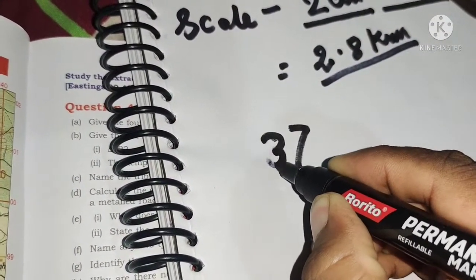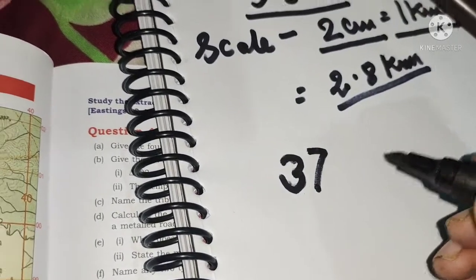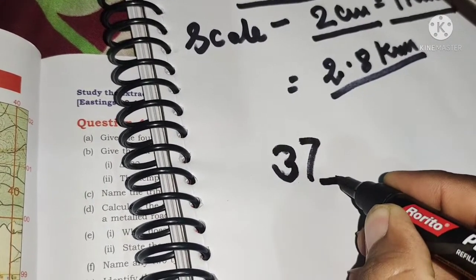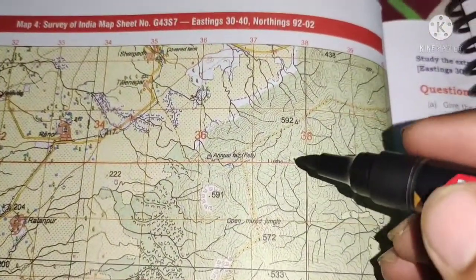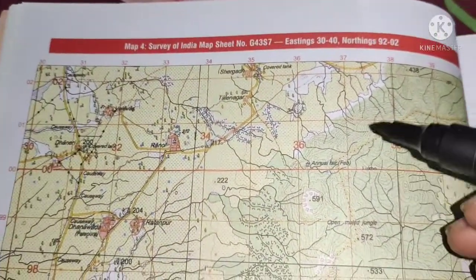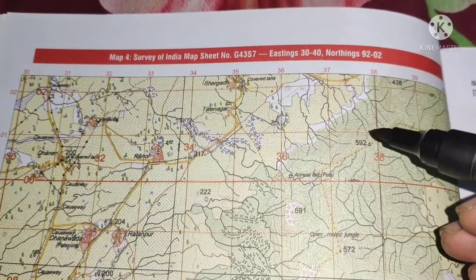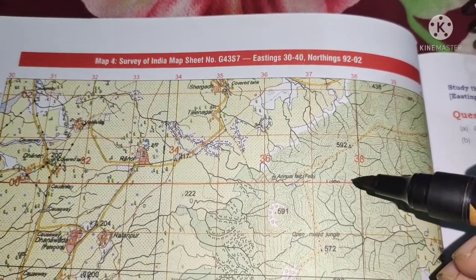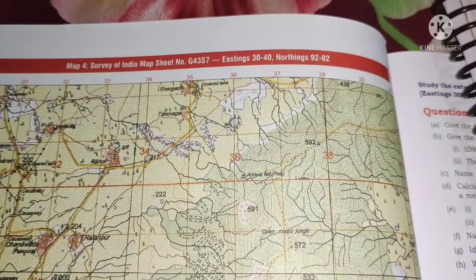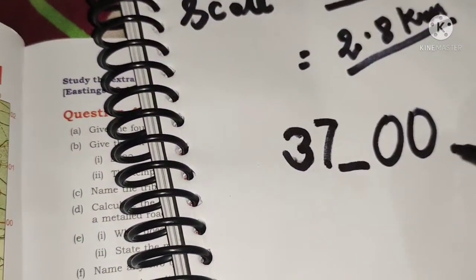Give a dash, and for the third digit, we'll find out the northings. It is between these two lines. The value is 00 and 01. So the lesser value is 00. So we'll write 00 here like this, and we'll give a dash here.